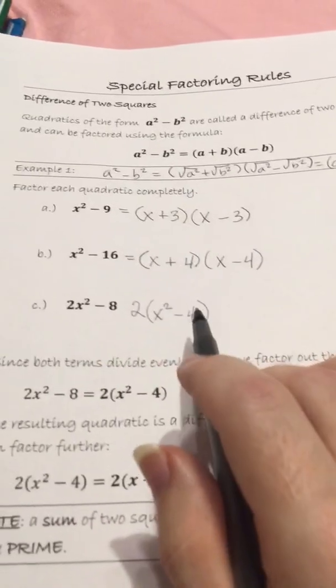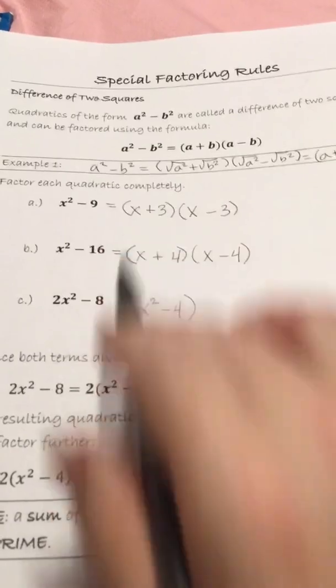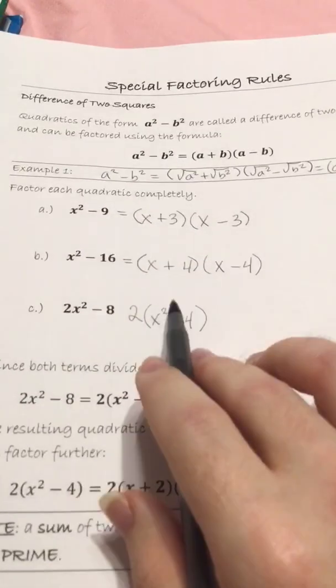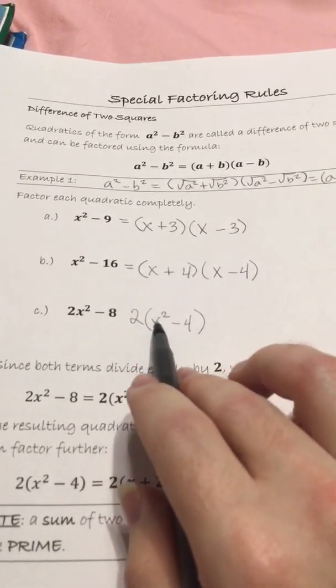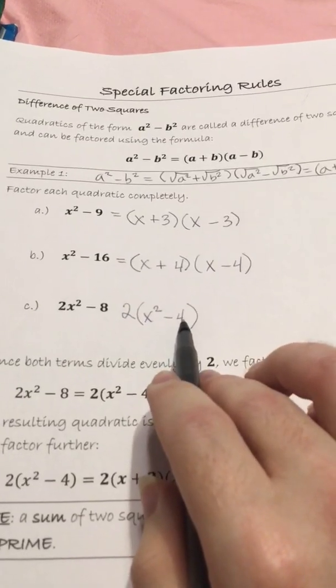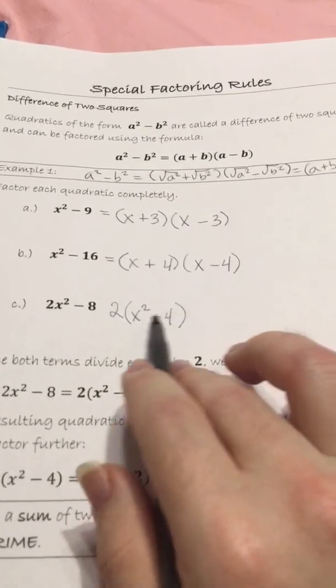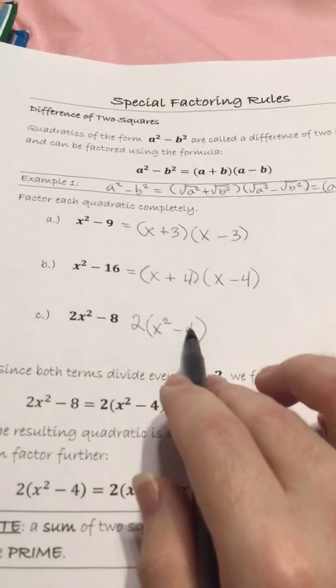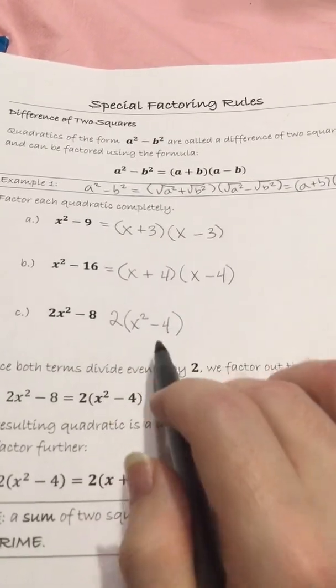Now we have to ask ourselves, are we done? They're asking us to factor completely. And our answer is no, because we have x squared, which is a square, and 4, which is a square, 2 times 2. So this is a difference of 2 squares. That's what I was talking about before if we had a square up here.